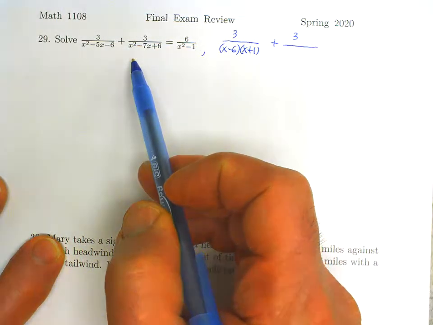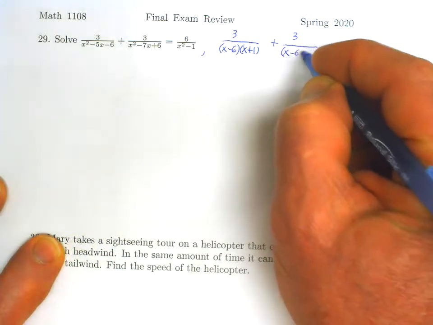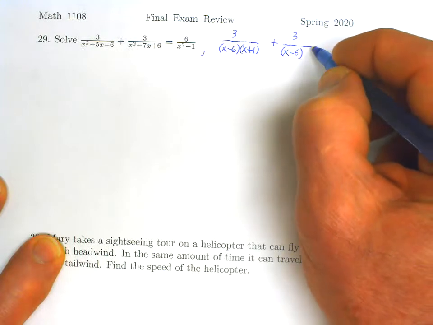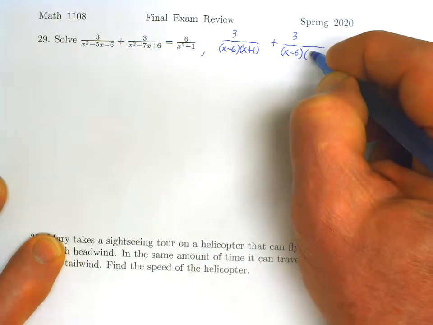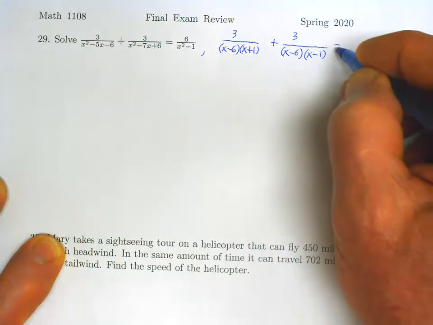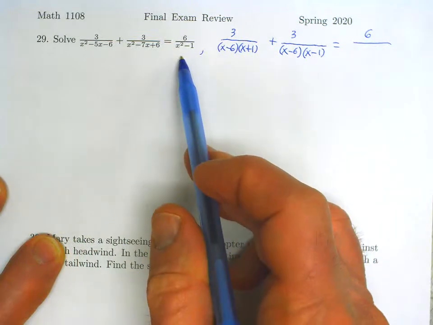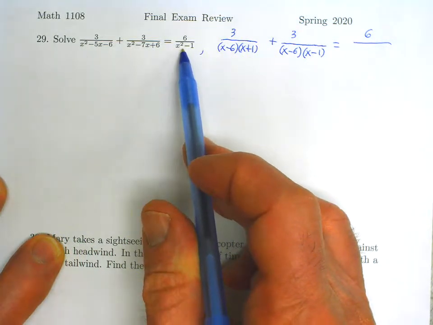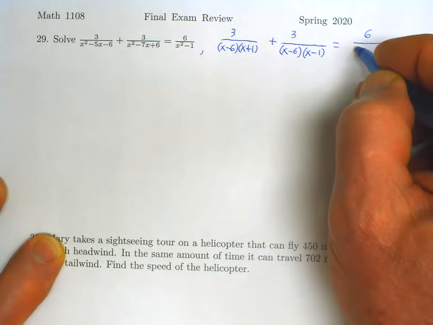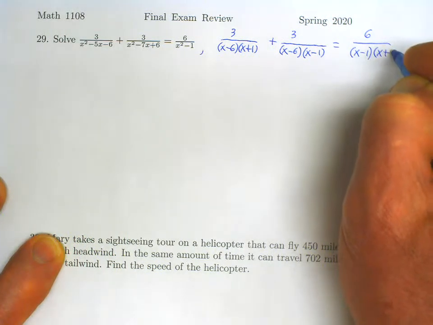And when we factor the denominator, we get x minus 6 times x minus 1. And then on the right-hand side, 6 divided by x squared minus 1. X squared minus 1 is a difference of squares, so its factors are x minus 1 and x plus 1.